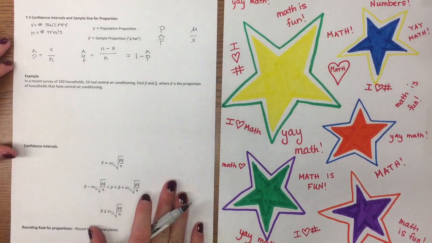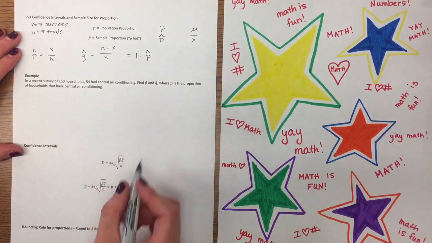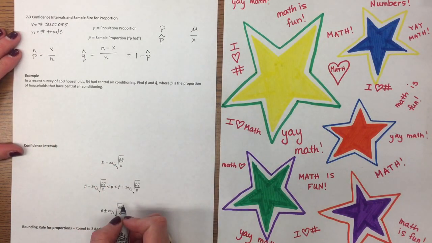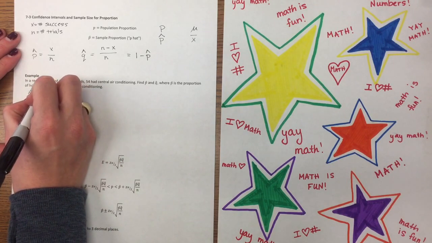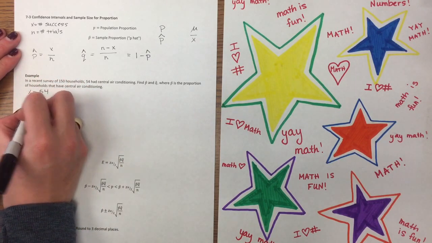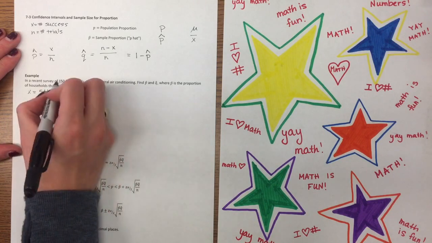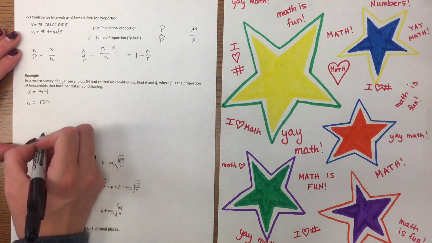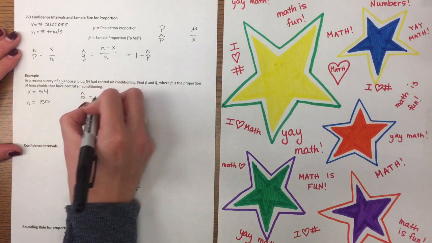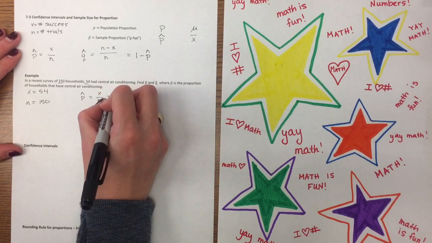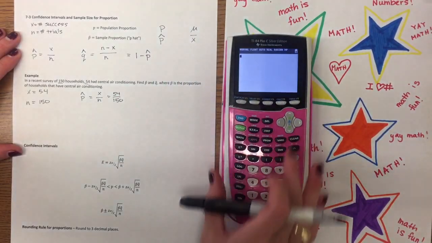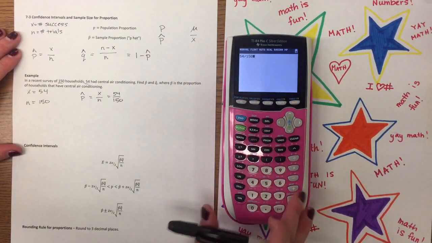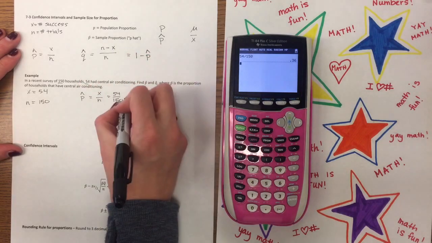As an example, in a recent survey of 150 households, 54 had air conditioning. Find P hat and Q hat, where P hat is the proportion of households that have central air conditioning. So the number of successes is 54. The number of trials is 150. P hat is equal to X divided by N, or 54 divided by 150. If I use my calculator, 54 divided by 150 gives me 0.36.